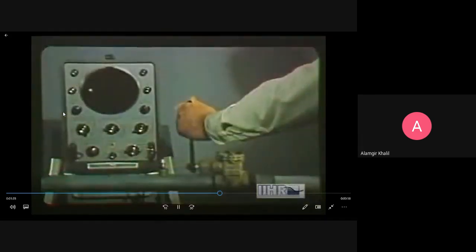When you suddenly close the valve, see here, this is for the real case.